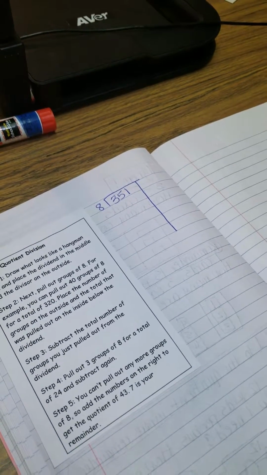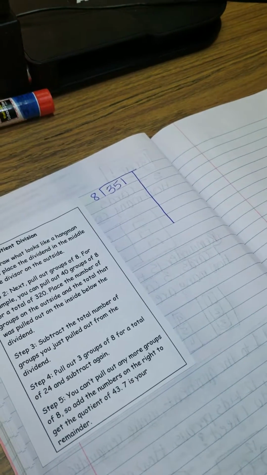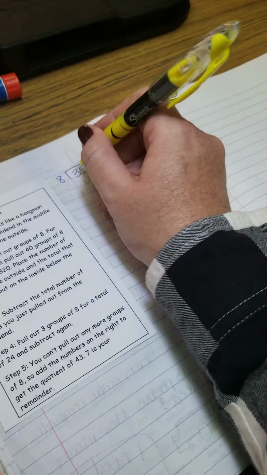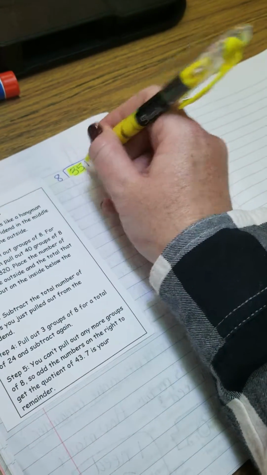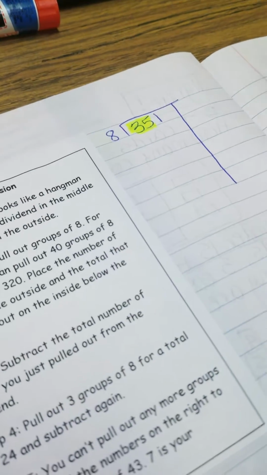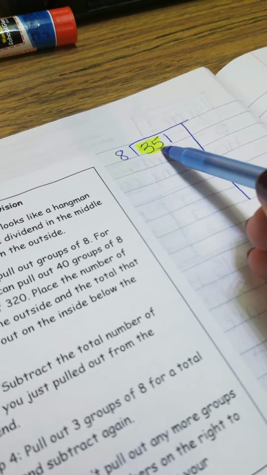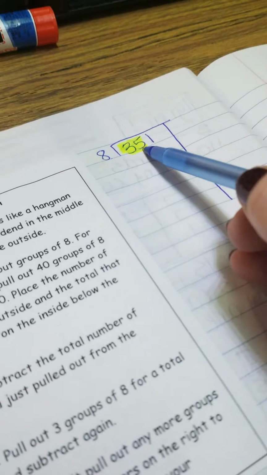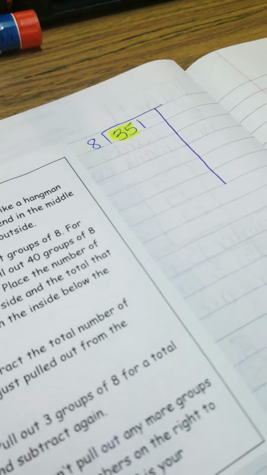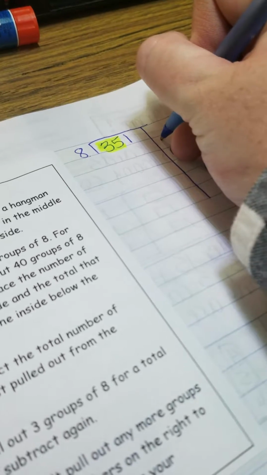Okay, boys and girls, so here's what we're going to do. We're going to take a look right here. And just like we were doing yesterday with looking at remainders, we're just going to take a look at this part. And one of the things we said yesterday and today was, 8 will go into 35 how many times without going over? 4. If you need to, look at the chart. I hear 4. Okay. So we're going to come over here and we're going to put a 4.